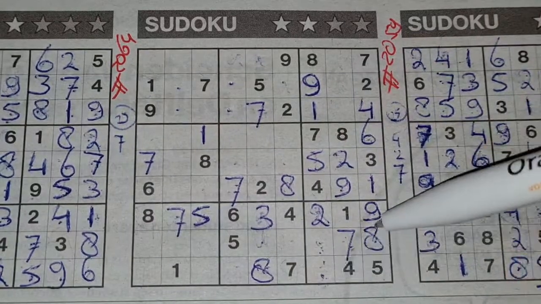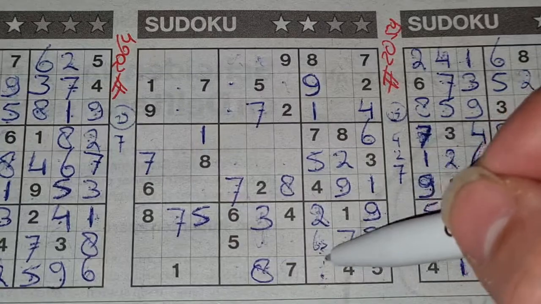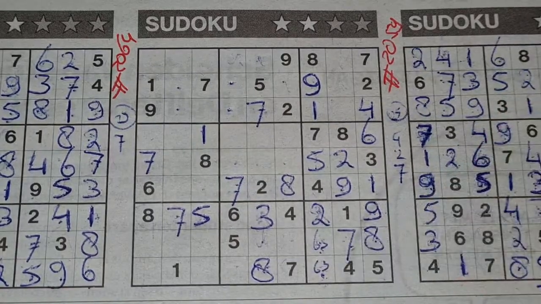So now 2 numbers left. The 6 and the 3 in this big square. Let me mark those 2 numbers.